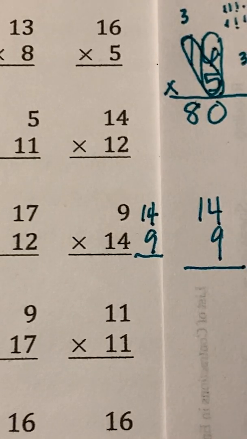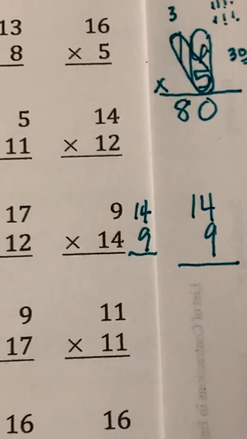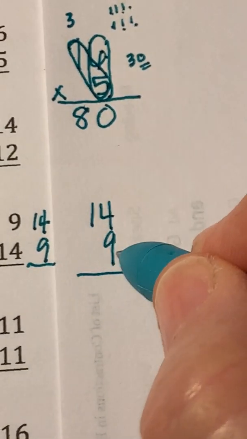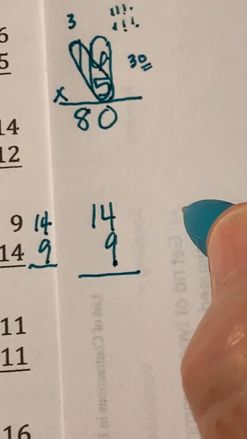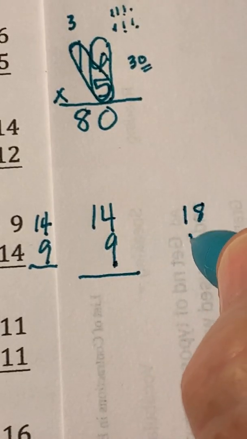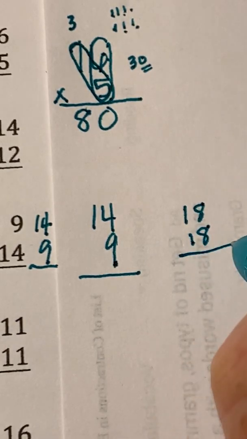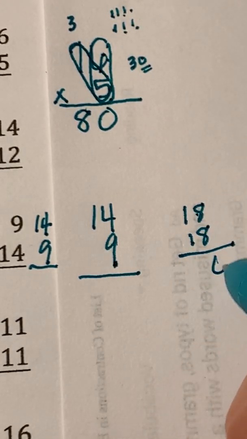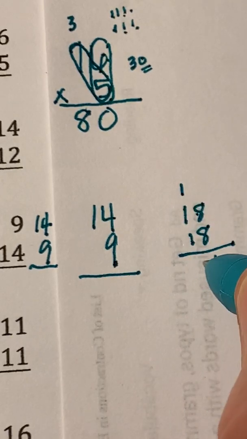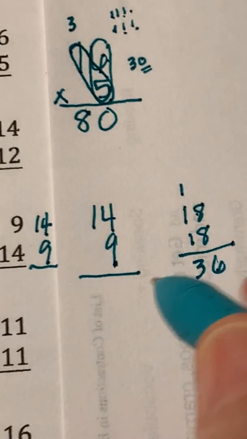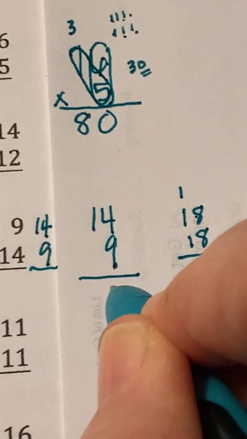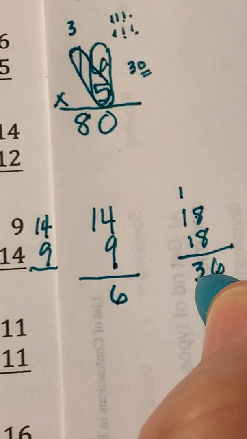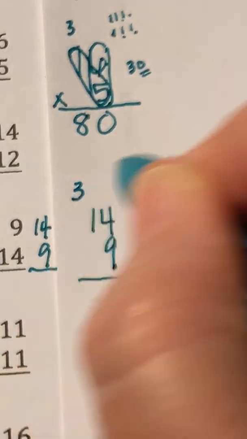4 times 9. Do you know the answer? I'll show you how I know. Anything times 4, I do a doubles twice. So it's 4 9s. So 2 9s are 18, and 2 more 9s are 18. 8 and 8, 16. 1, 2, 3, 36. So which one's in the ones column? The 6. So I put the 6 at the ones, and I carry the 3 up here.